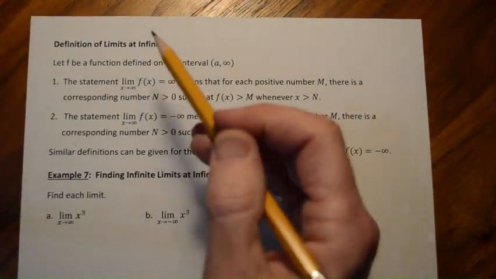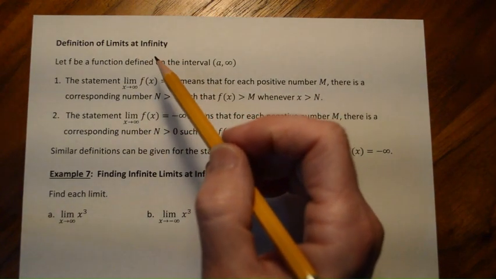Okay, last page. Definitions of limits at infinity.